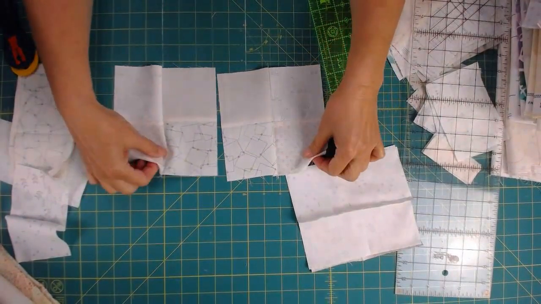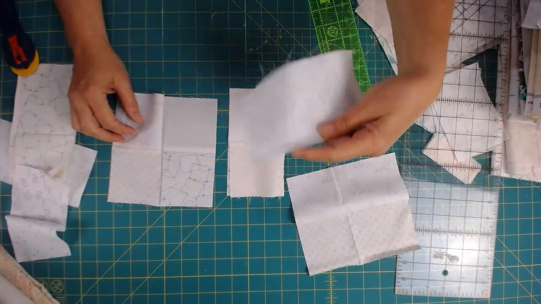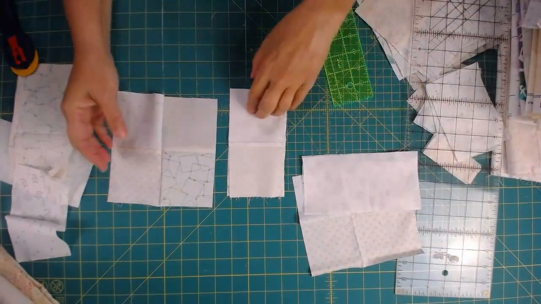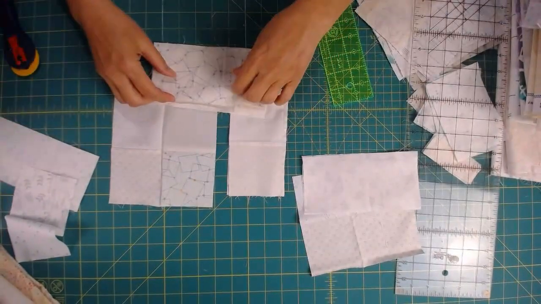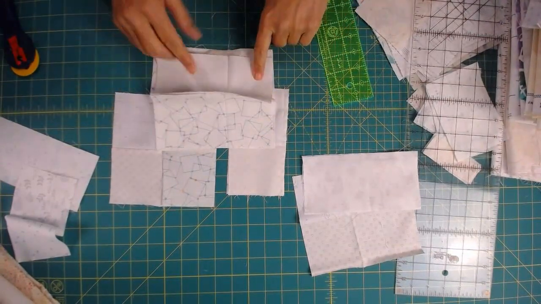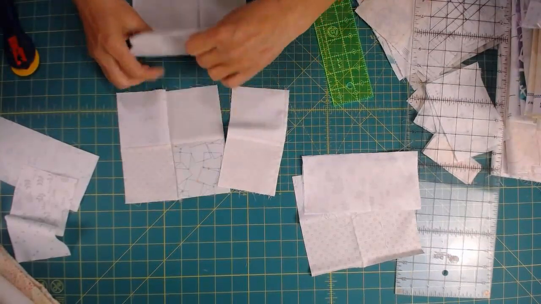So go ahead and get your strips cut, 3.5 inch, pair them up, cut them into 7-inch strips. Then we're going to take those 7-inch strips, put them together, sew the sides, cut them across, and there's our 4 patch. Okay, let's go.